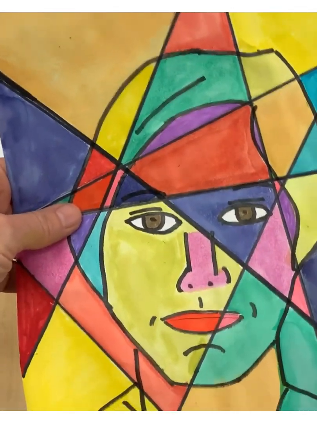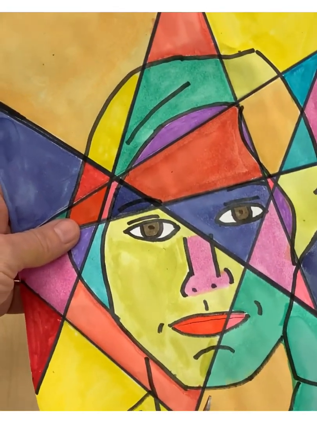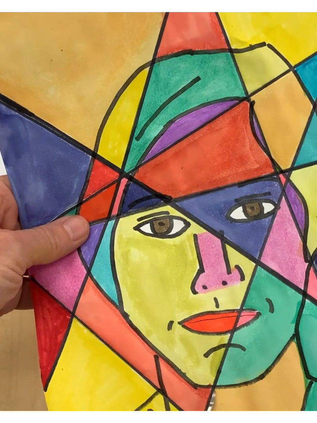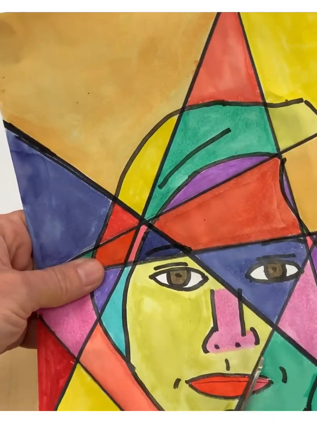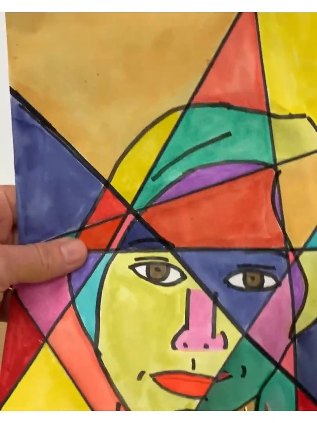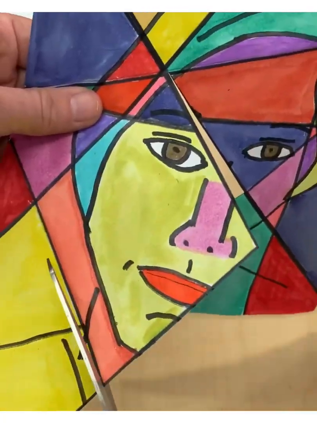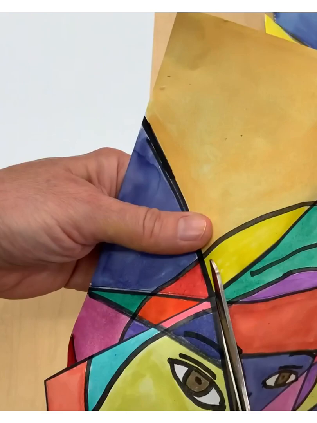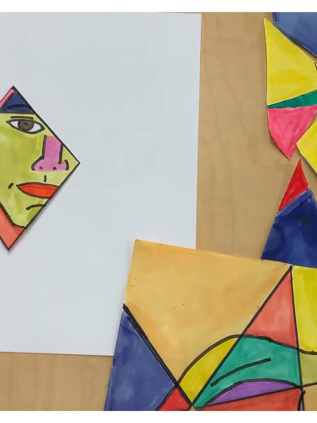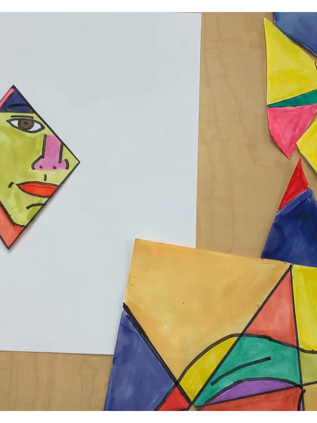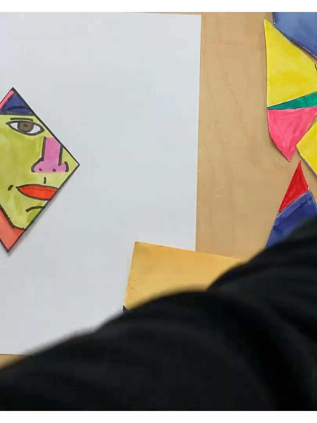Okay, I'm going to try cutting into the portrait that's straight on. And it might help to put the pieces on a white background.